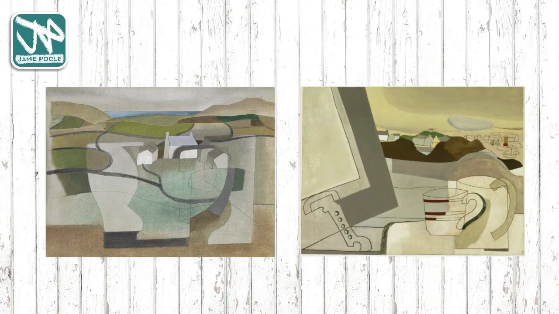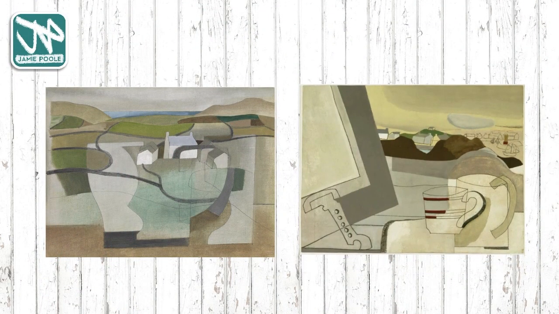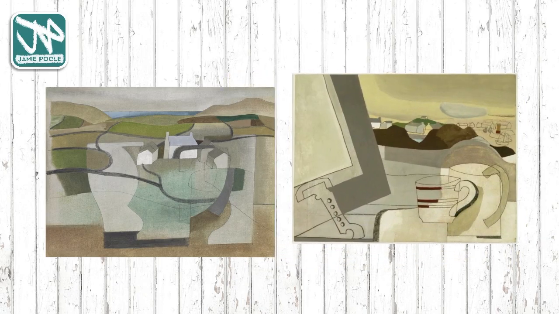All right, so I've got a couple of examples here of the work of Ben Nicholson. So Ben Nicholson was a significant British modern artist. He was known for abstract art, which incorporated landscapes and still life compositions. He was inspired by nature, particularly the landscapes of Cornwall, as I mentioned, and explored its light and colours in his abstract paintings.